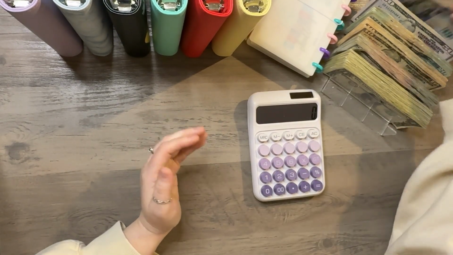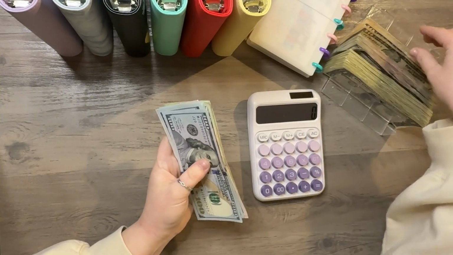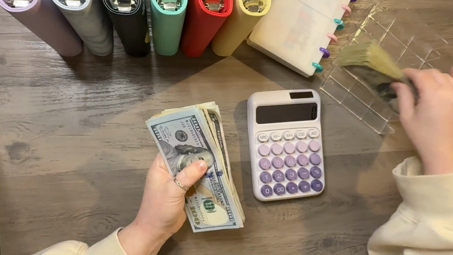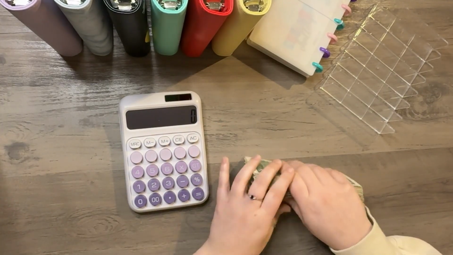Okay, we're going to get started by counting the cash. Okay, hopefully you guys can see the calculator there.